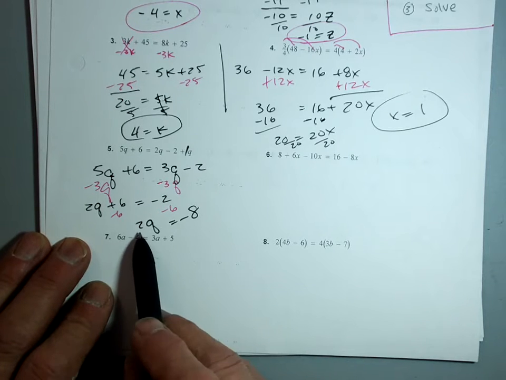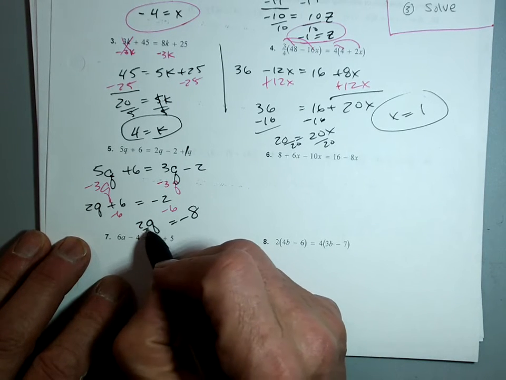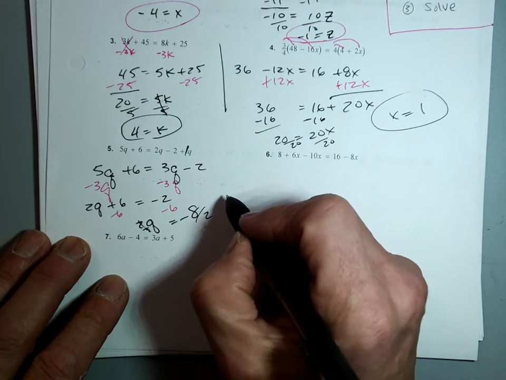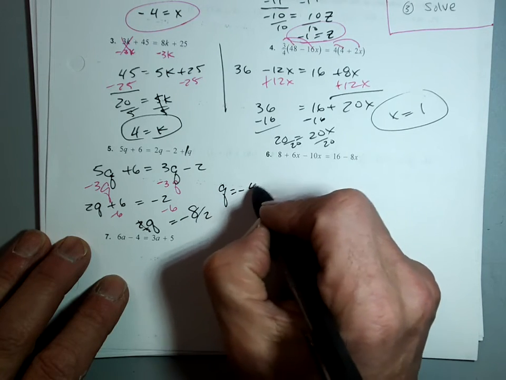I've got to get rid of the 2. So I divide by 2. I'm running out of room. Divide by 2. Q equals negative 4.